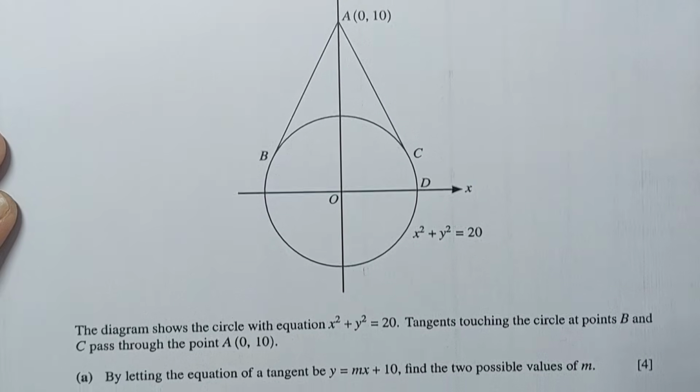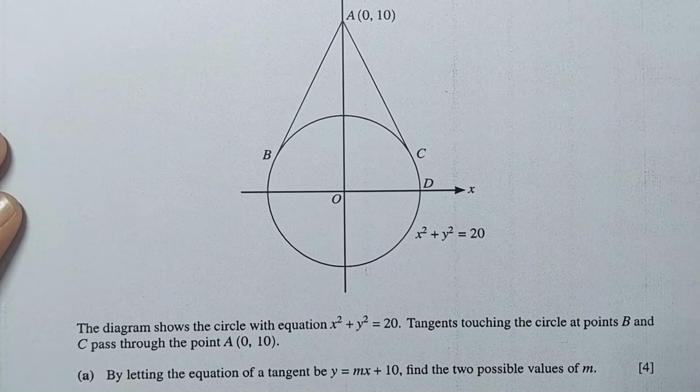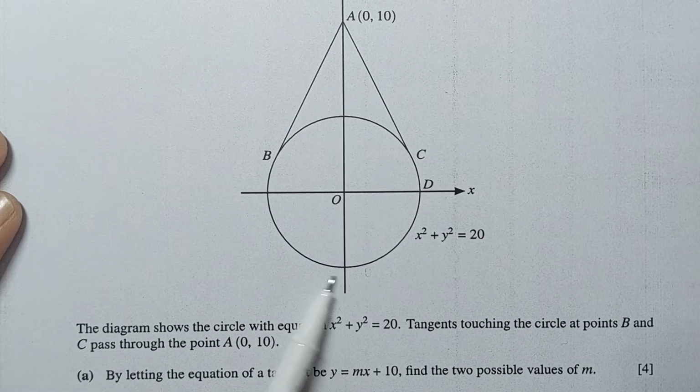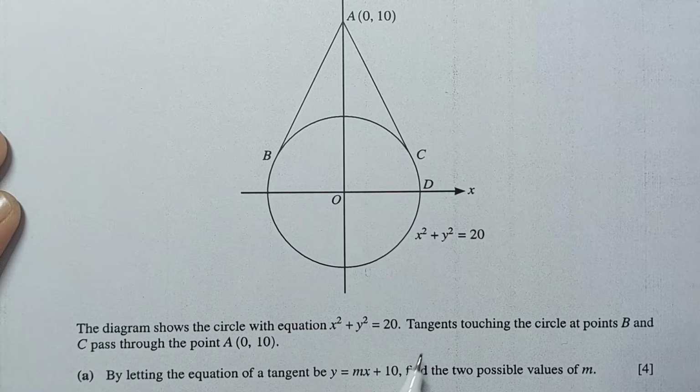Question number 11. The diagram shows the circle with equation x square plus y square equals 20. This would be the equation of the circle.